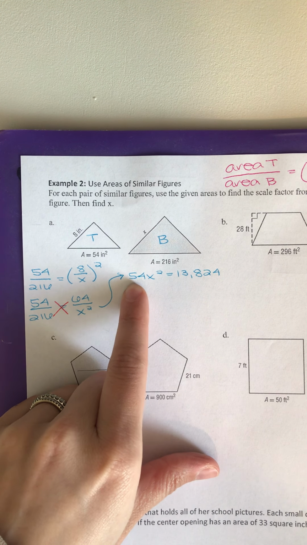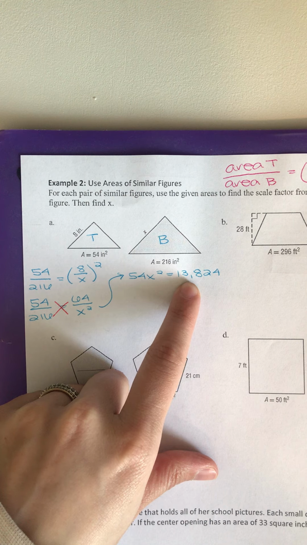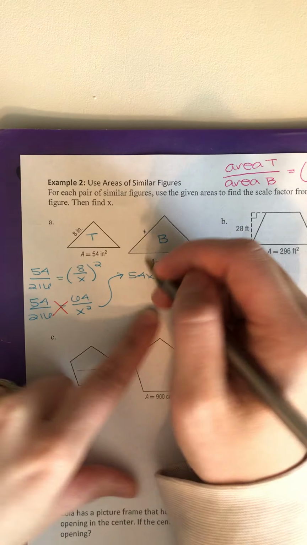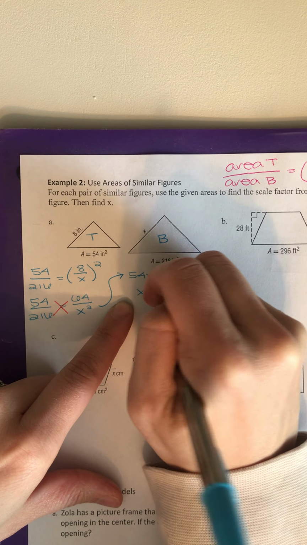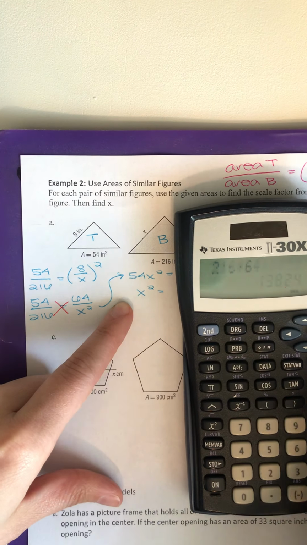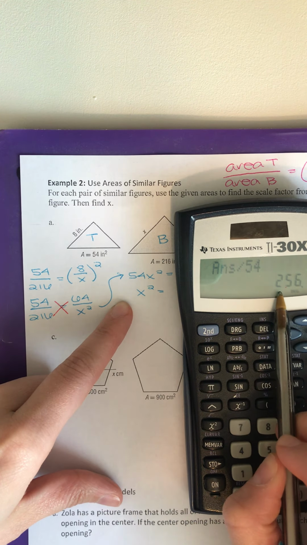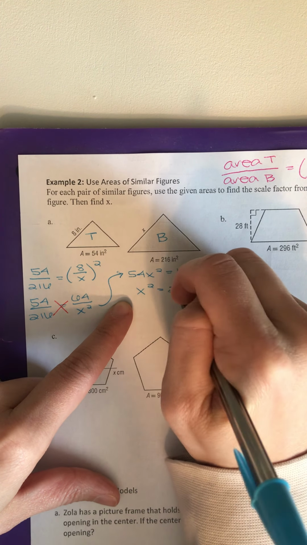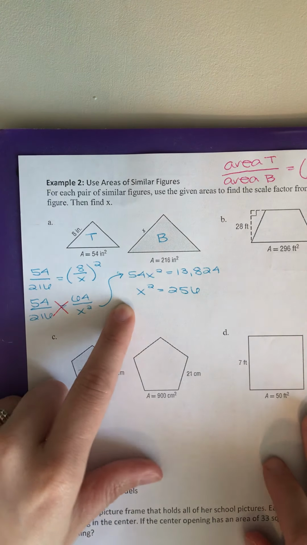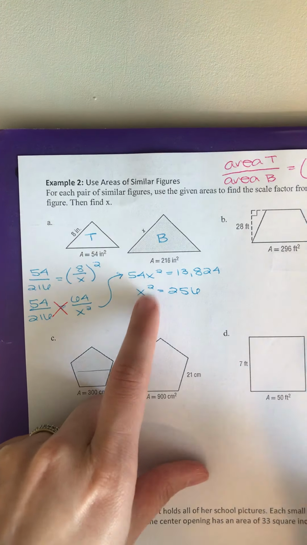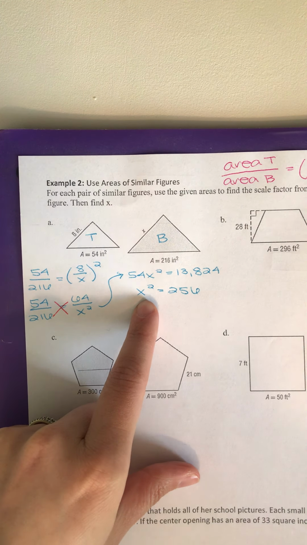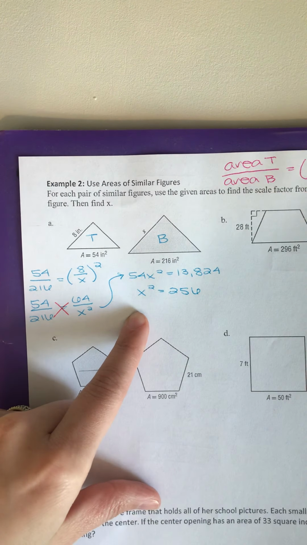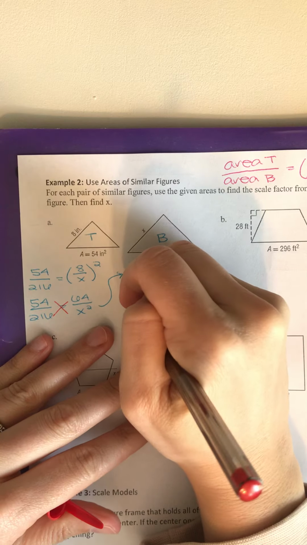If it just said 54x equals 13,824, I'm going to divide both sides by 54. So I'm going to divide this by 54. I get a smaller number, 256. And if you remember this from algebra, to get rid of a square, we're going to take the square root.